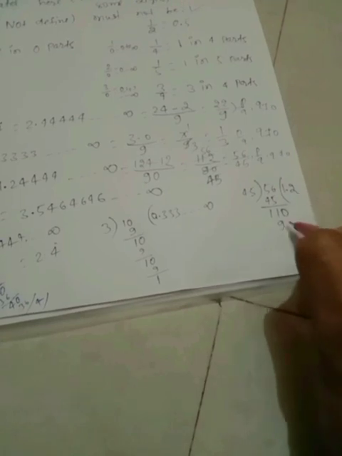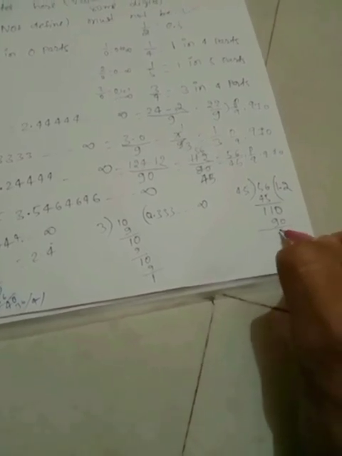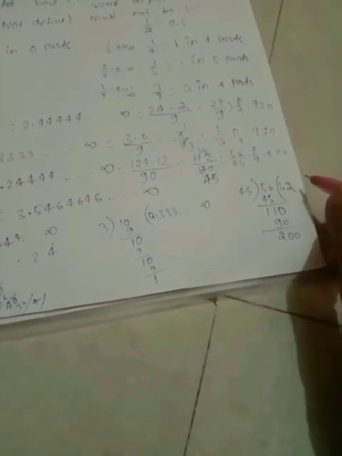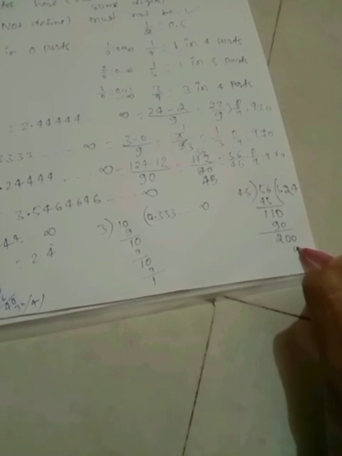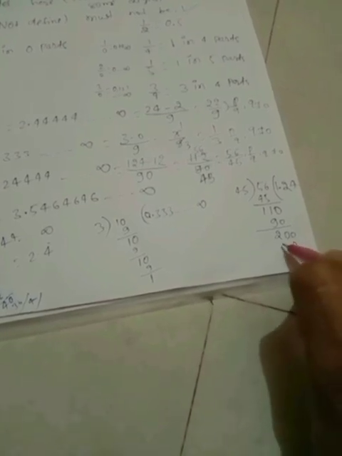45 3s are, it will be more than 110. Then we will put 2 over here, 45 2s are 90, and we will get 20 over here. Instead of the point we will put 0 over here, and 45 4s are 180.